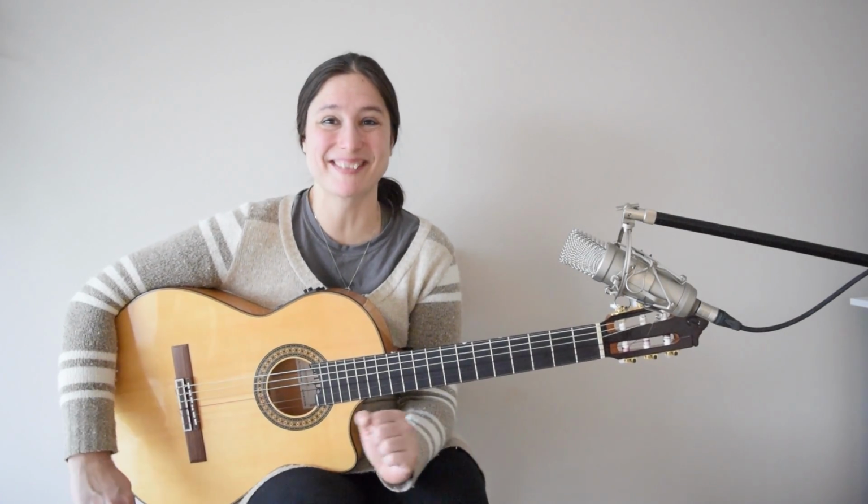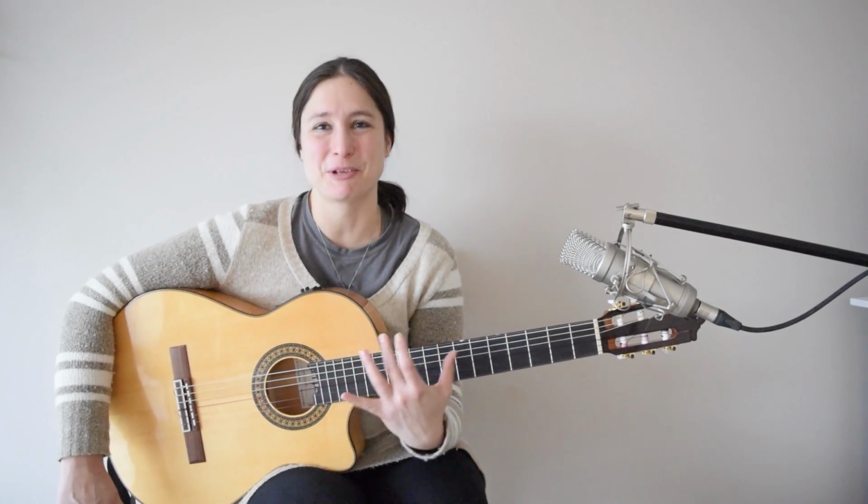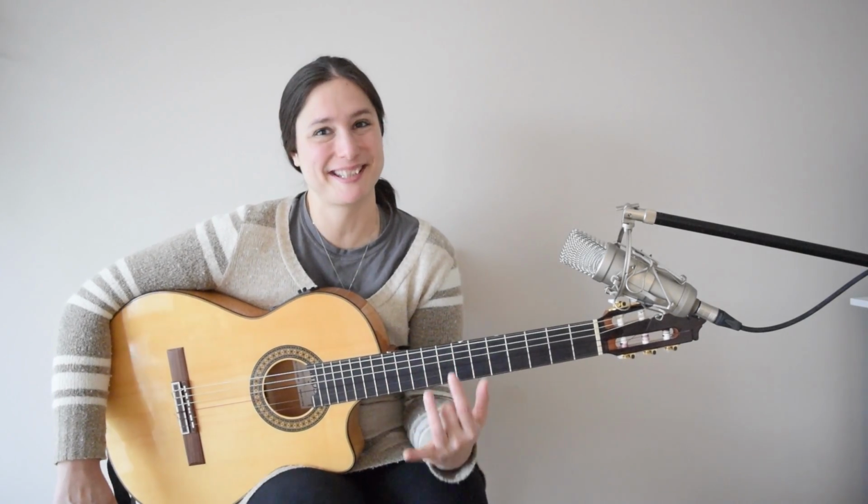Finally, we will play some games. So I will play some notes for you on the fretboard, and you can use these shapes to figure out what is this note.